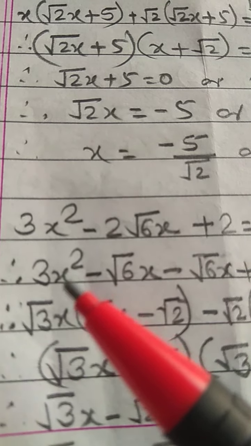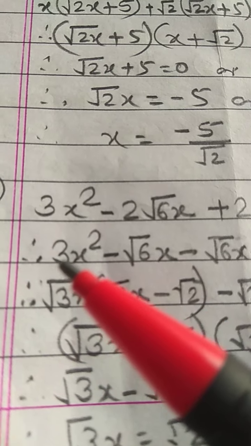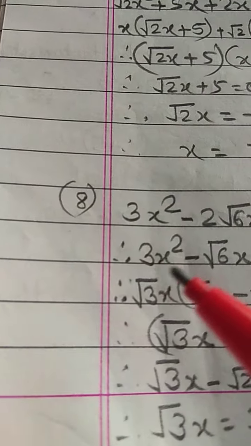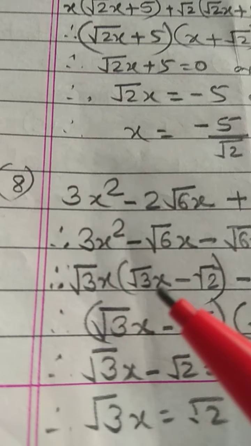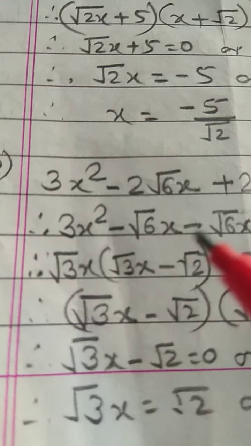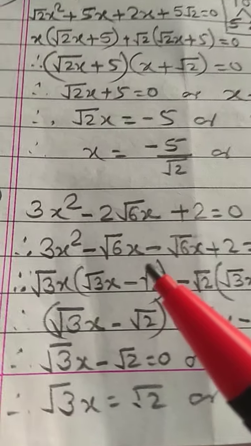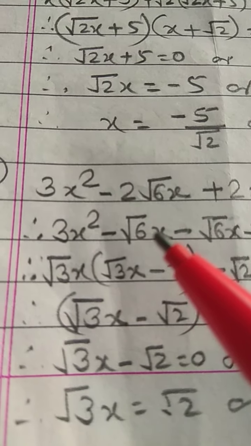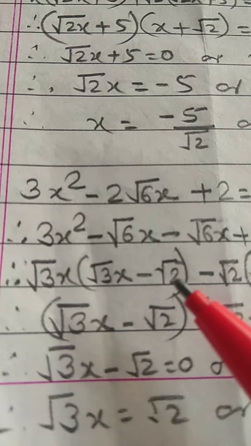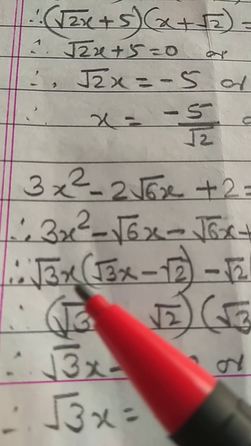And as we are taking x also common, what remains here is x. Once again I will say, this 3 is nothing but root 3 into root 3. So, 1 of root 3 we will take out, 1 root 3 will remain behind. Here root 6 is nothing but root 3 into root 2. Therefore, if we are taking out root 3 common, here we can have root 2 in the bracket. x we are taking outside the bracket.